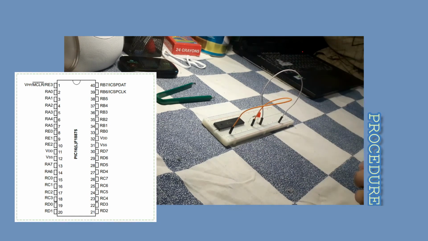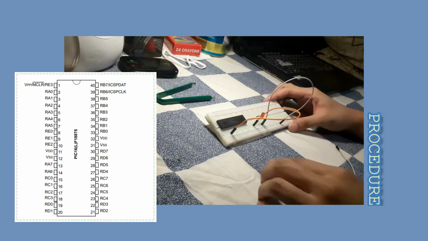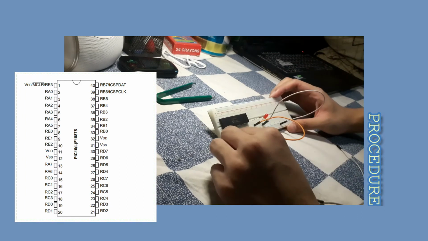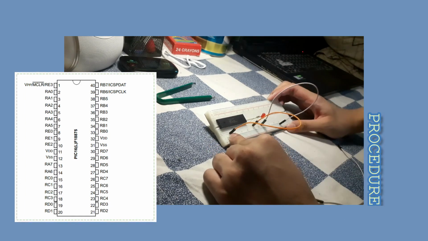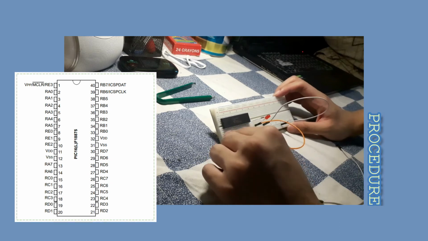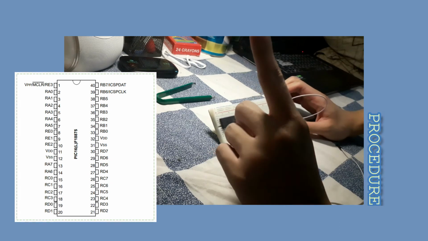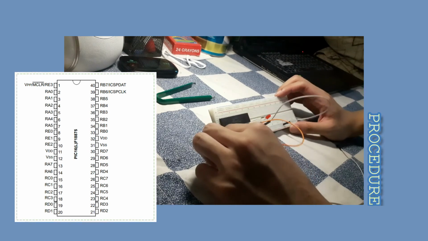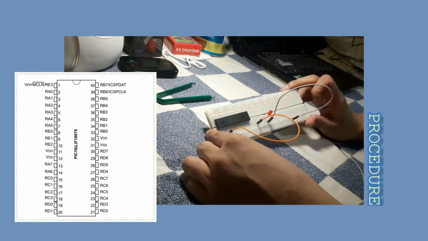Next, after connecting pin 6 to your output and your output to the ground, first note that we used pin 6 since this is the port A, fourth port A output pin we used while programming the circuit.